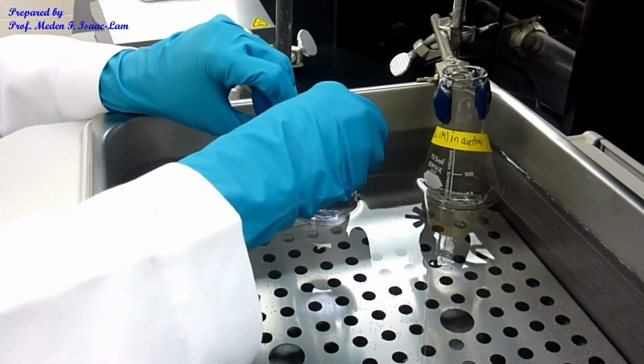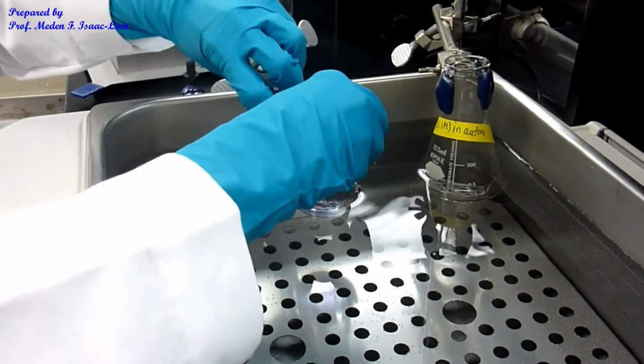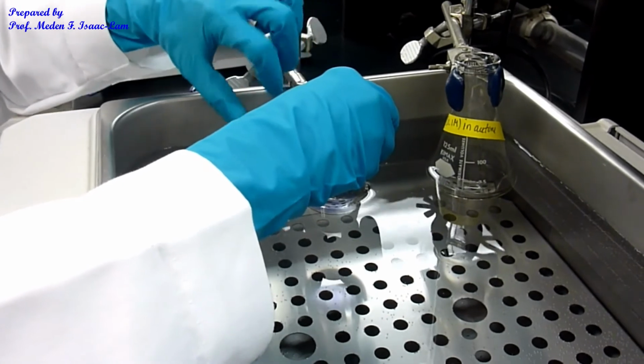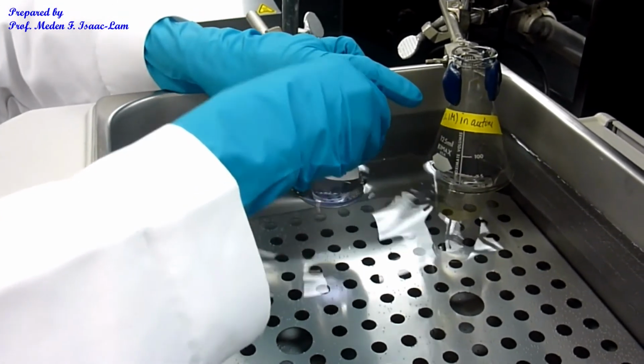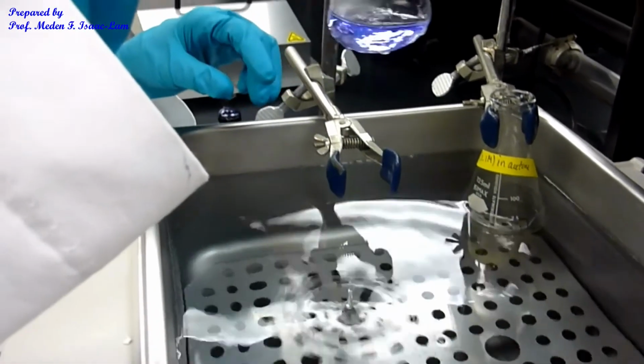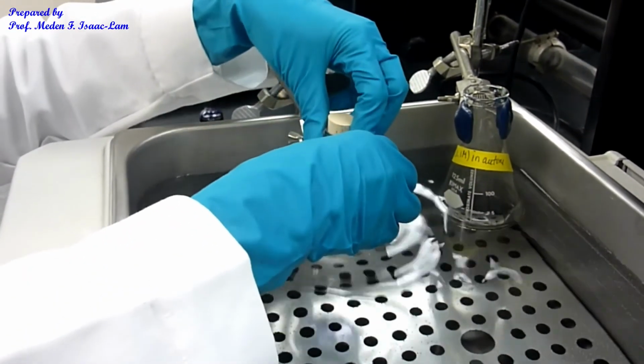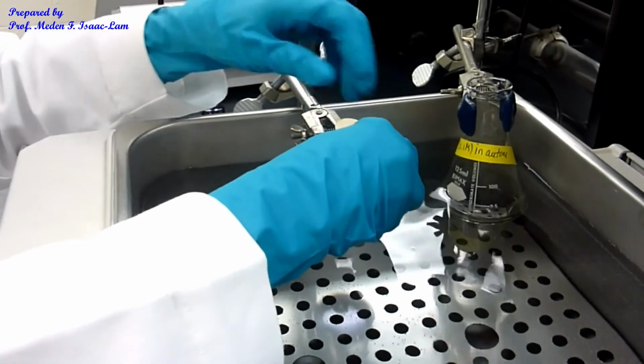So let me take it out to show you the color. Submerged in the water, it's hard to see the color. So again, it's blue, purple. Okay, and then I have it here, put it back into the water bath.